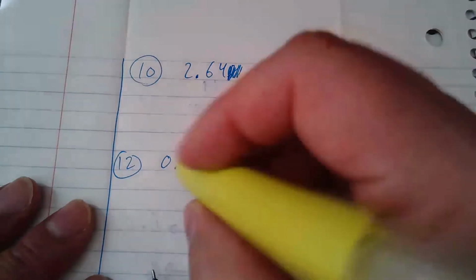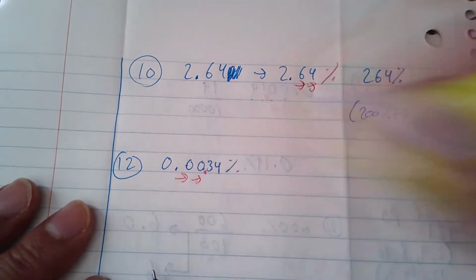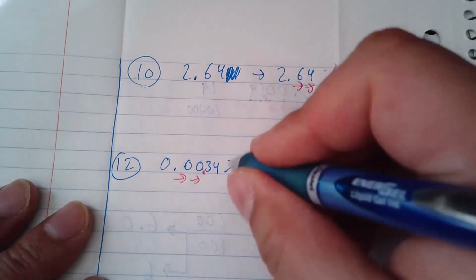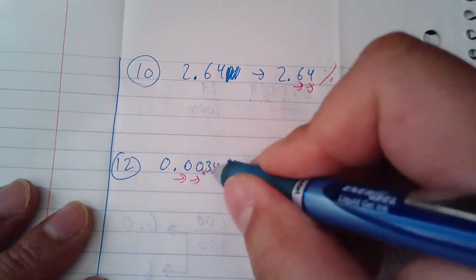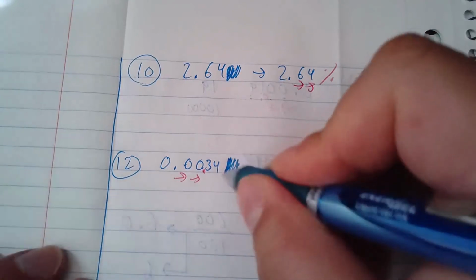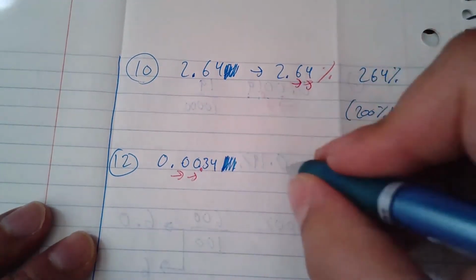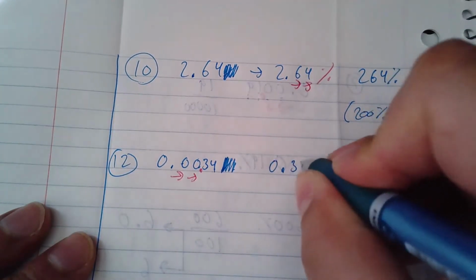Move the decimal point 2 spots to the right. I don't know why I did this. It's 34. I goofed that one up. This is the original problem, 0.0034. Move the decimal point to the right 2 spots, you have 0.34.